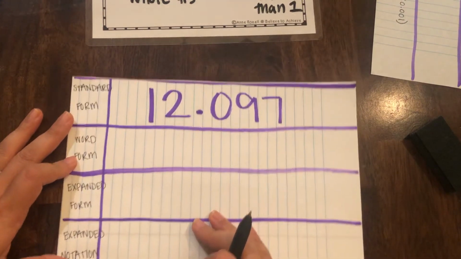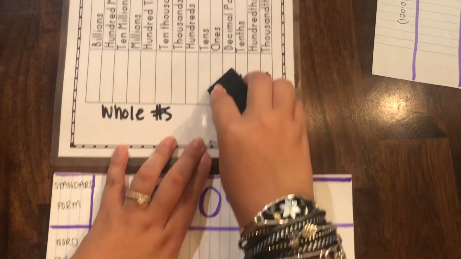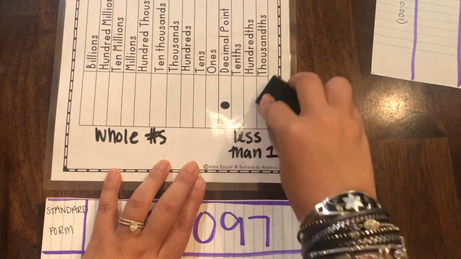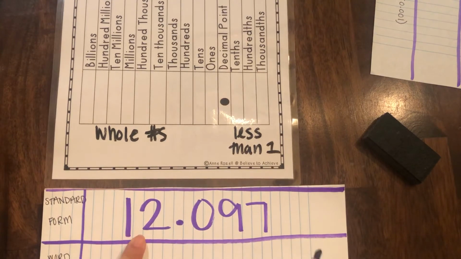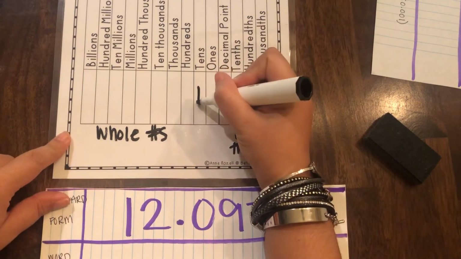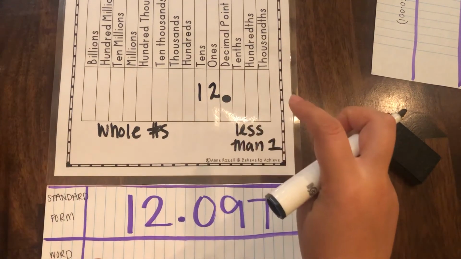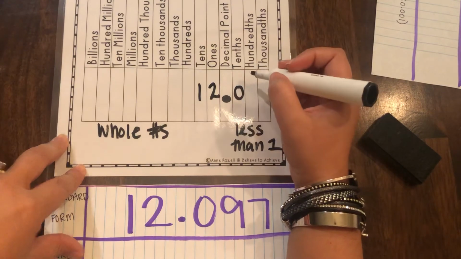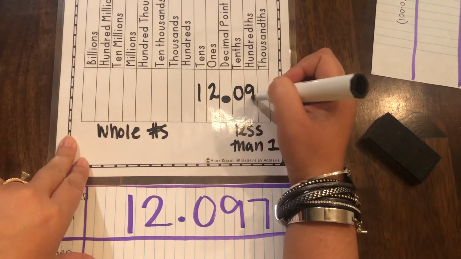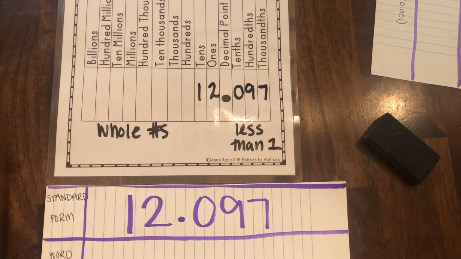Okay. Last example. This time we have 12 as a whole number, and then we have a 0 in the tenths, 9 in the hundredths, and 7 in the thousandths.